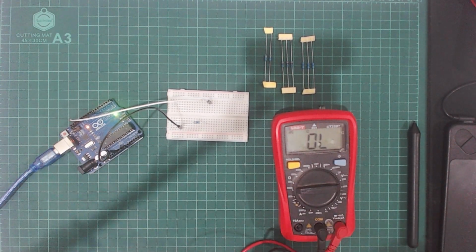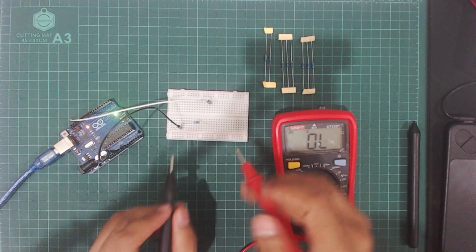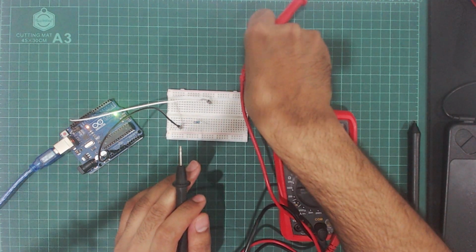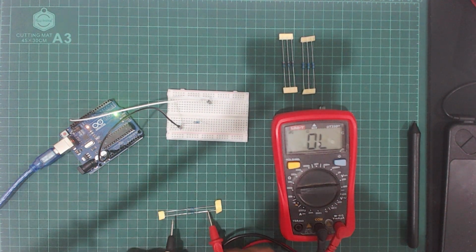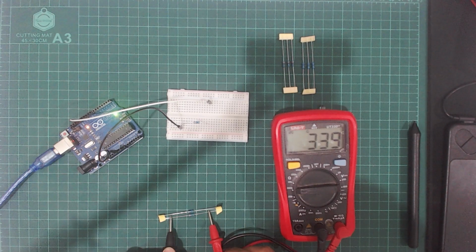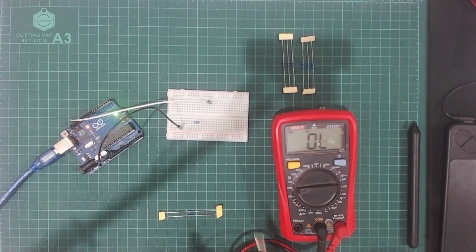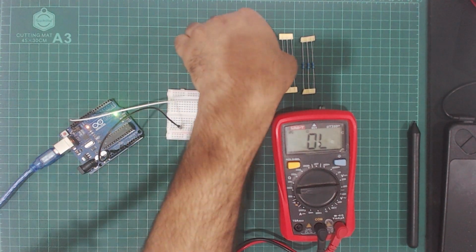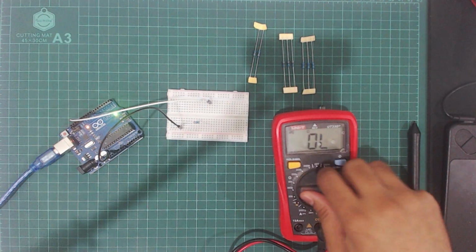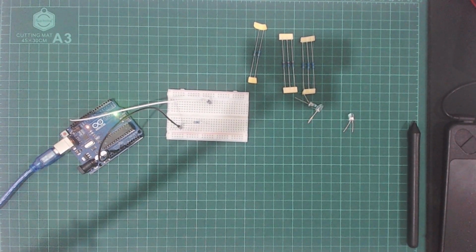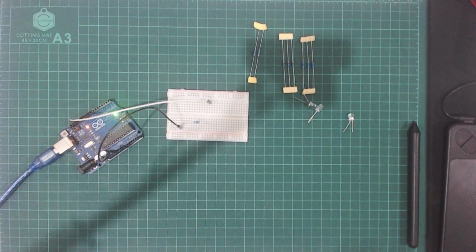Set it to 2000, and I'm going to use this one. See, it is 323 ohms. So it's close to our calculated value of 330 ohms. The rest of them you're going to find out, and I'll give you a worksheet that you're going to fill up and see for yourself, and I'll give you the answers later.